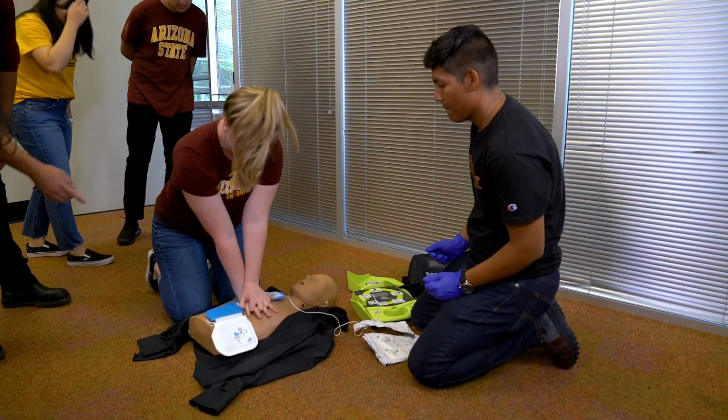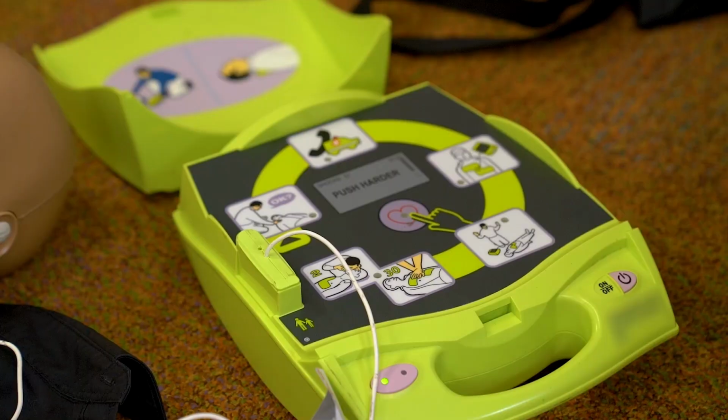Continue chest compressions until the AED instructs, "Don't touch patient." Analyzing. When the AED is analyzing, stop compressions and do not touch the patient. If the AED recommends a shock, make sure that no one, including you, is touching the person.